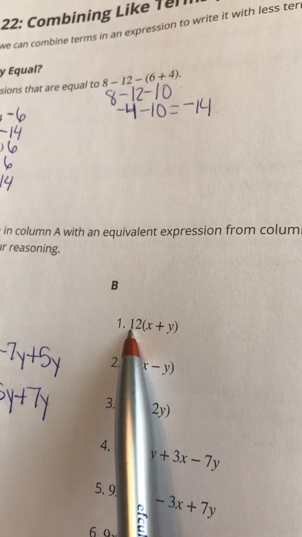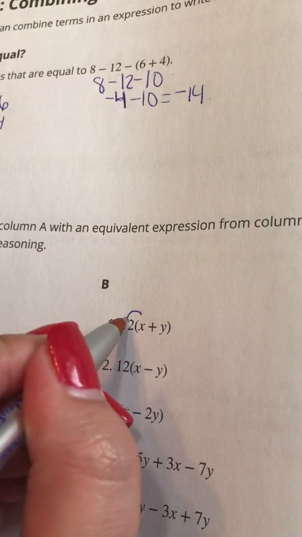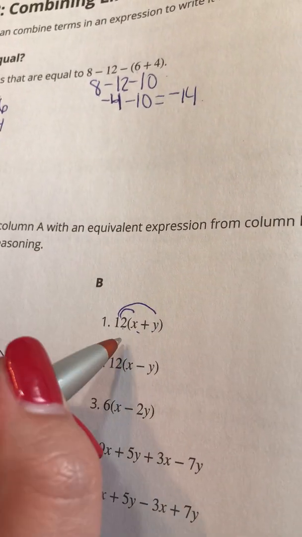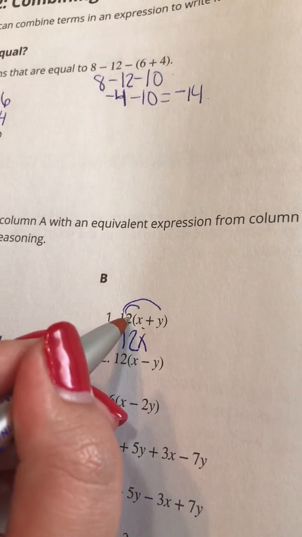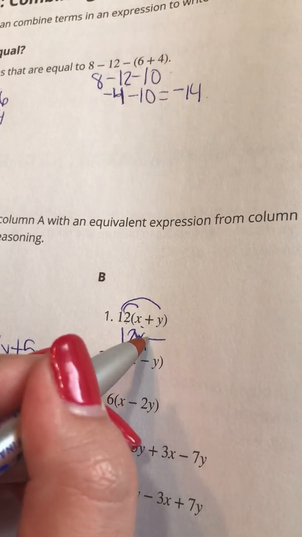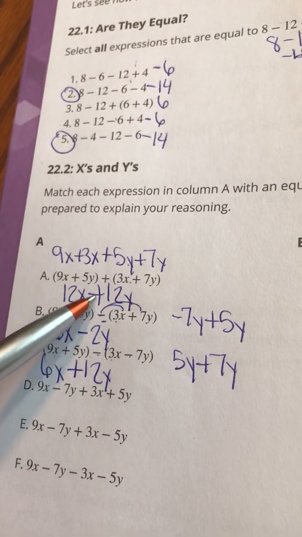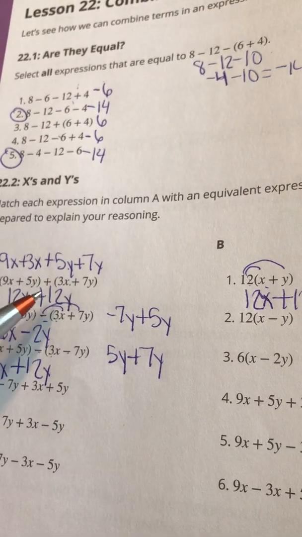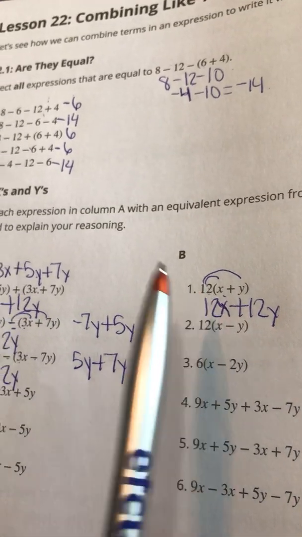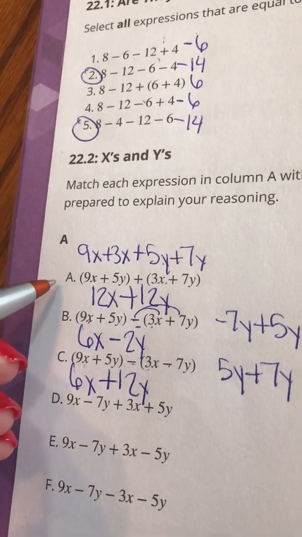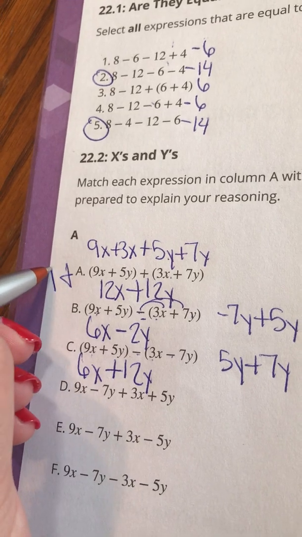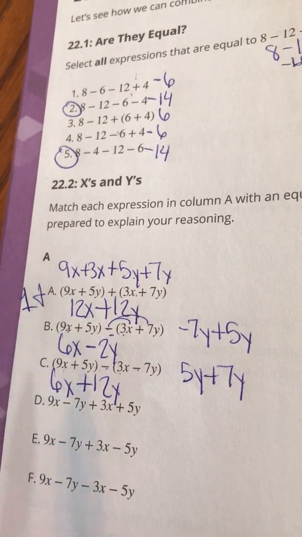So right here, I have to distribute this to each of them. So 12 times x is 12x, and 12 times y is 12y. So my first 4, out of these, 12x plus 12y, that's the same thing. So A and 1, I'm just going to write it right here, are equivalent to each other.